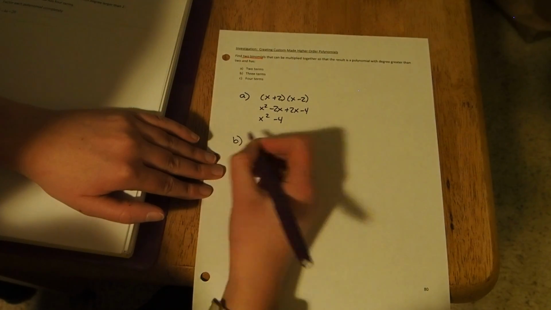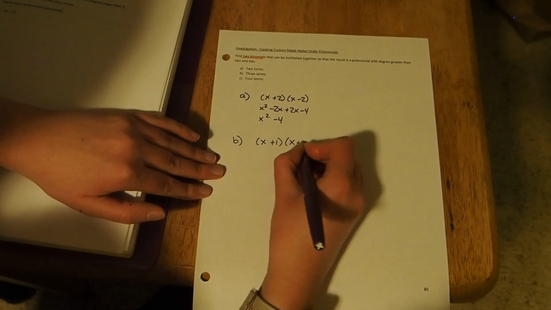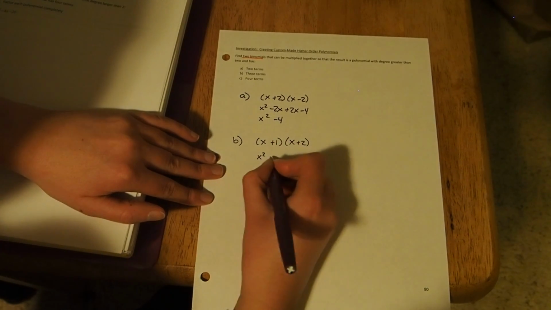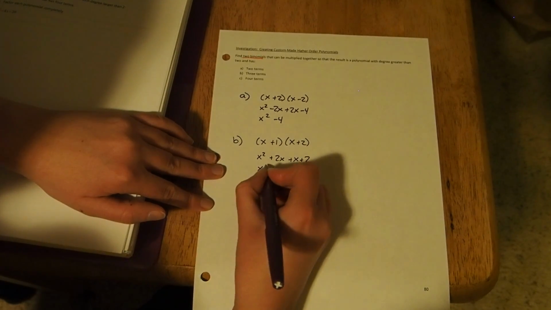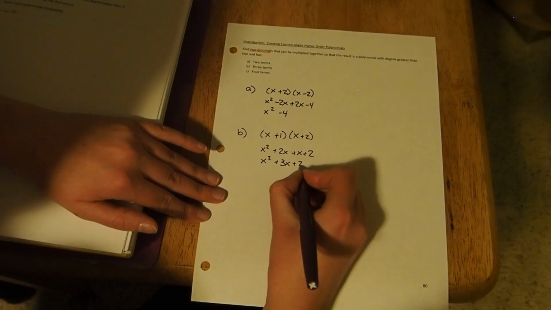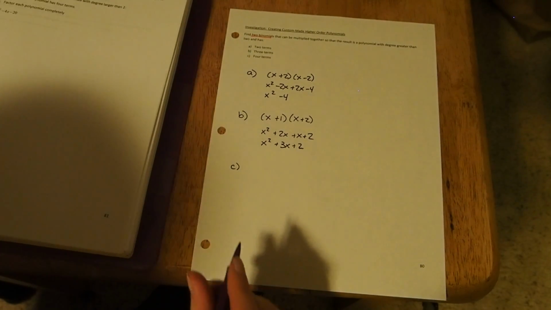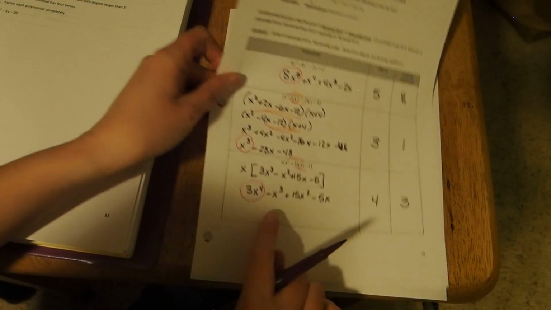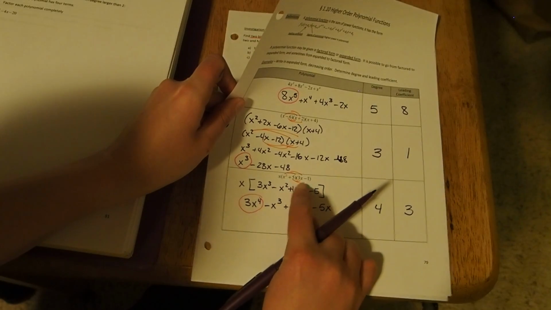For 3 terms, I just don't want cancellation. So I get something like x plus 1 times x plus 2, where I don't get cancellation. I get x squared plus 2x plus x plus 2, for example. So x squared plus 3x plus 2. Those 2 cases are probably the most familiar. And then if I want to get 4 terms, we saw how we could get that down here when we had one power already higher in one than the other.